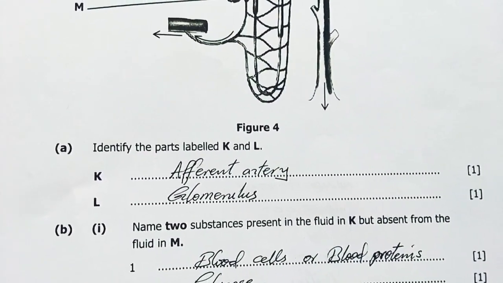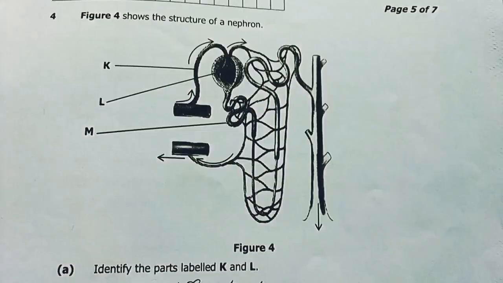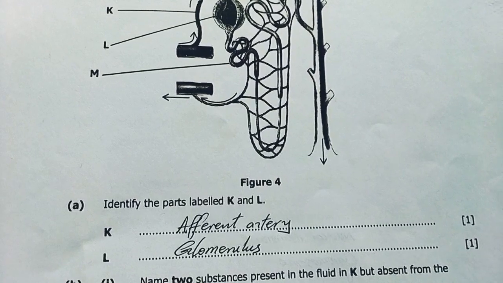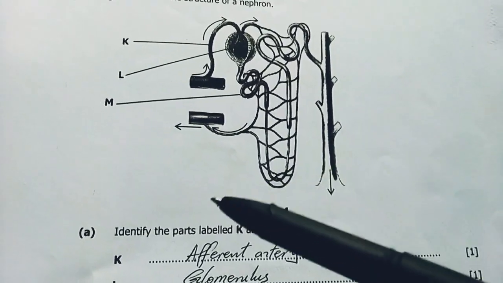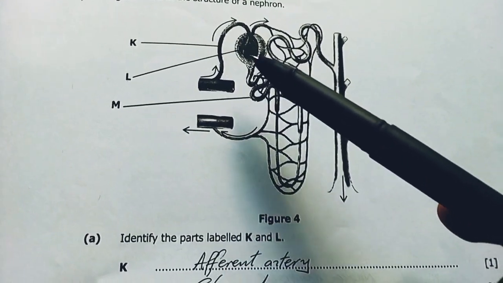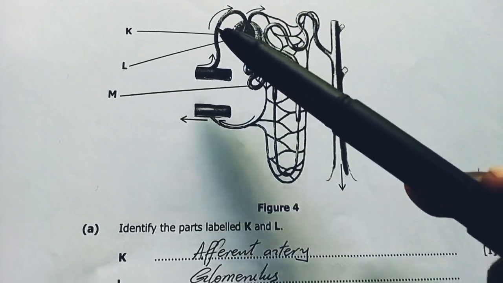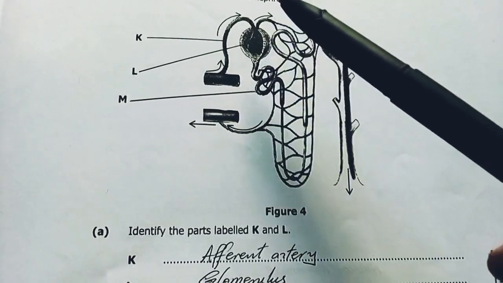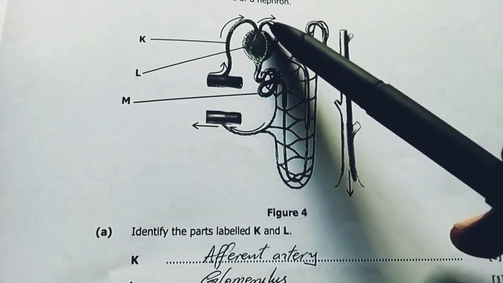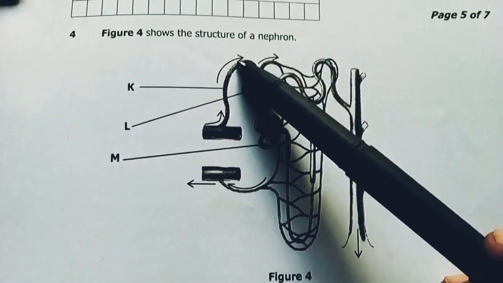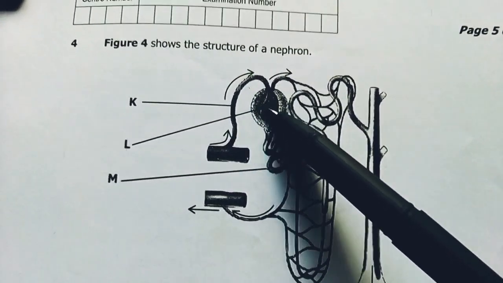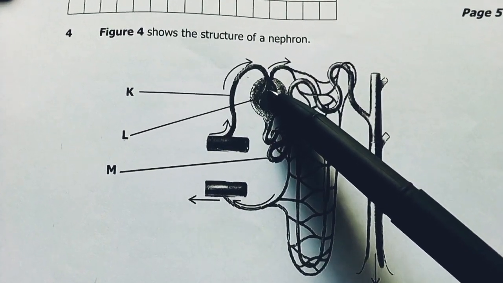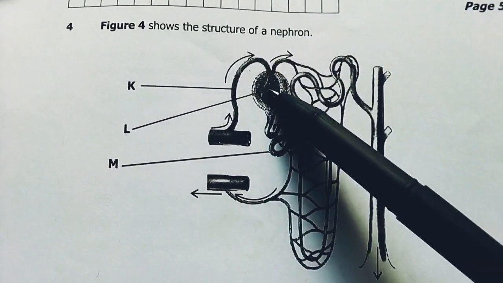Identify the parts labeled K and L. K is the afferent artery. Okay, L is the glomerulus. A bunch of blood capillaries that are coiled inside there. So this one is the afferent with an A. Then this one is the efferent. Usually this one is larger in diameter than this one, and because of having a large diameter, it creates high pressure here where the blood vessel becomes smaller, and it brings about what we call ultrafiltration or pressure filtration.